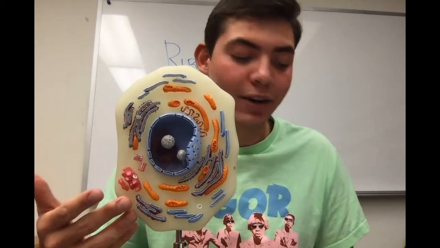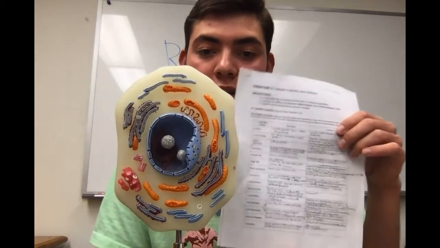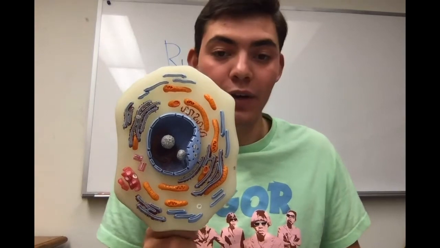So what we're going to be doing for this exercise is object A found on your handout. We're going to go through each organelle and its function, as well as point them out on the model. Some of the models are not completely accurate in showing all organelles, so just a helpful hint, we're not going to be testing on anything not found on the model.